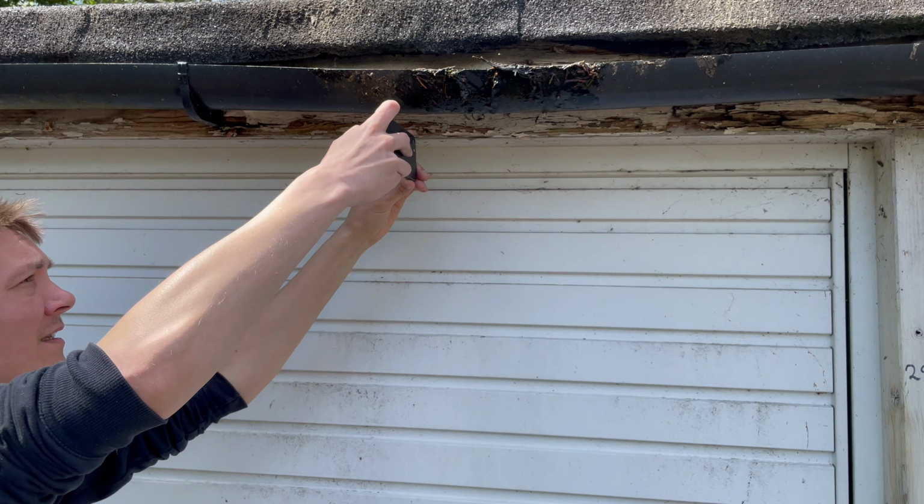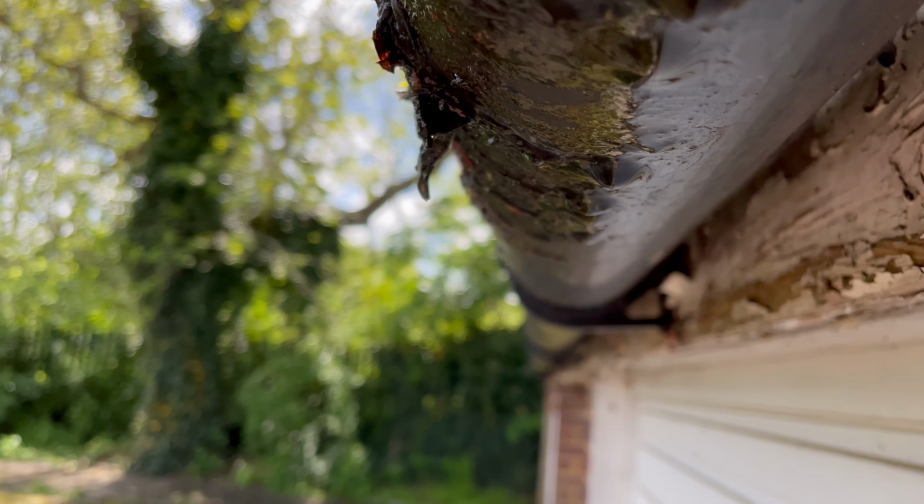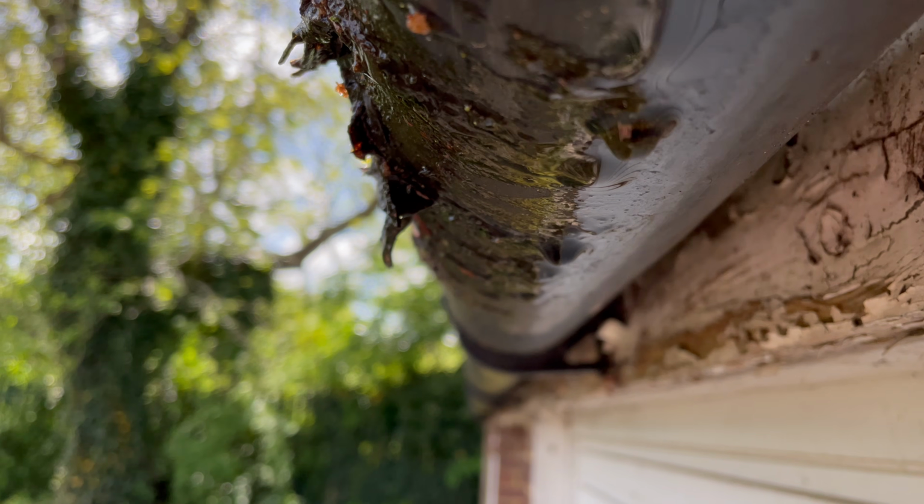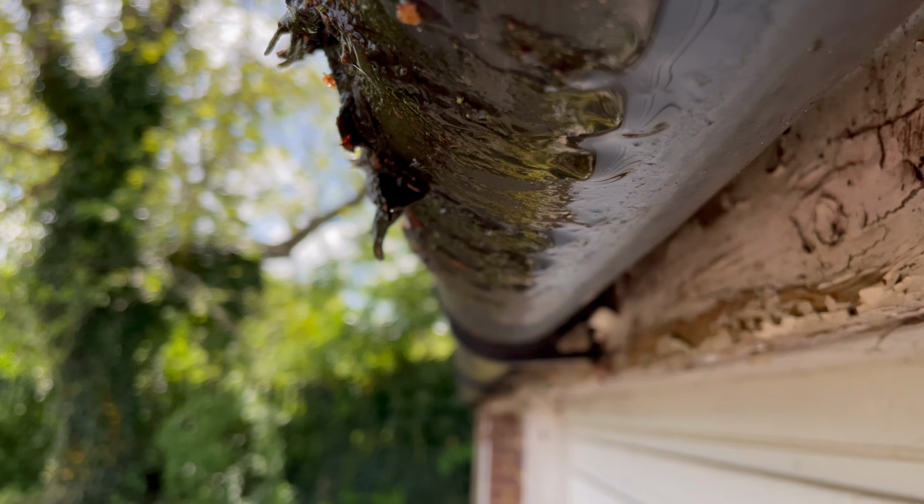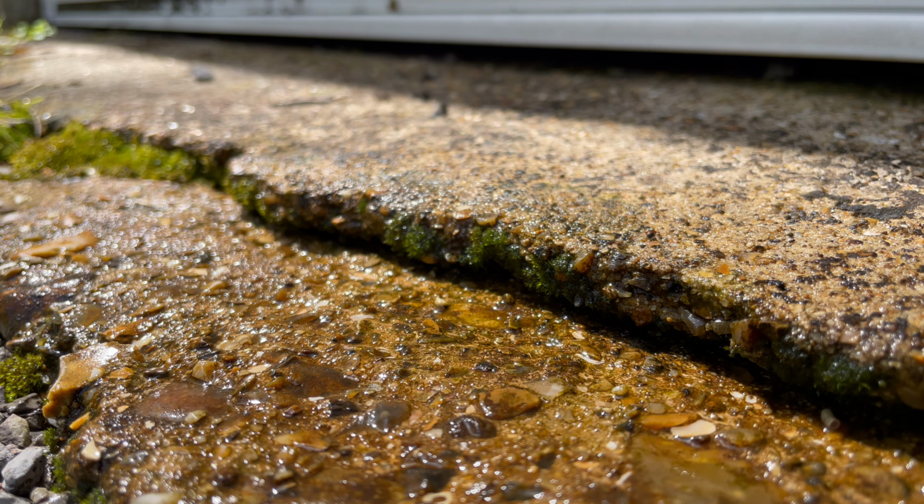So what I'm going to do is capture this drip coming out of the gutter and then capture it landing as well. With some nice music behind it and some sound effects, this is really going to tie together nicely and create something really interesting for this B-roll video.